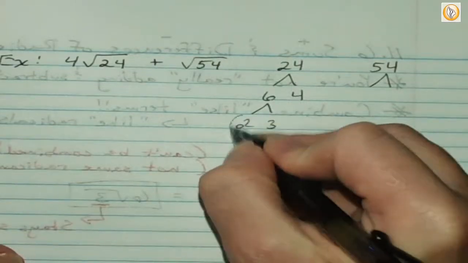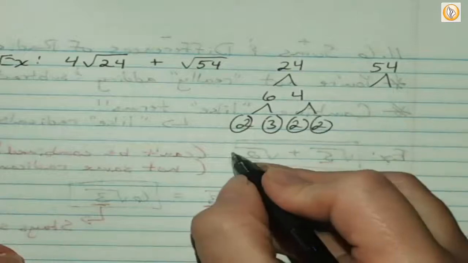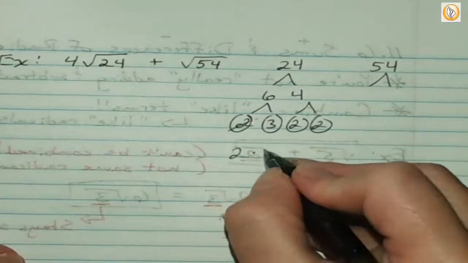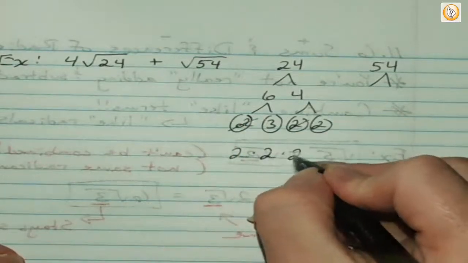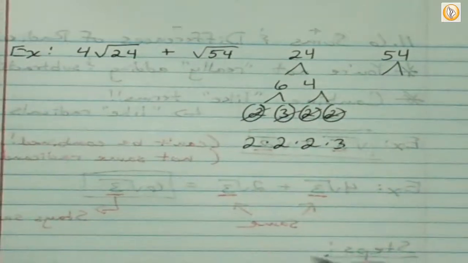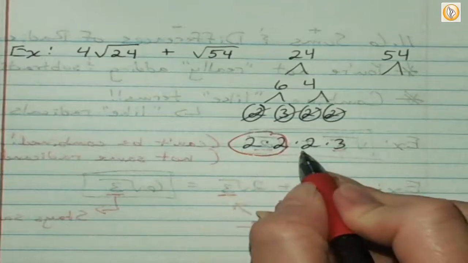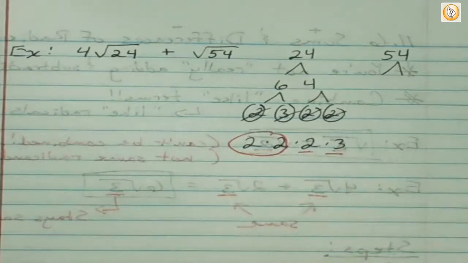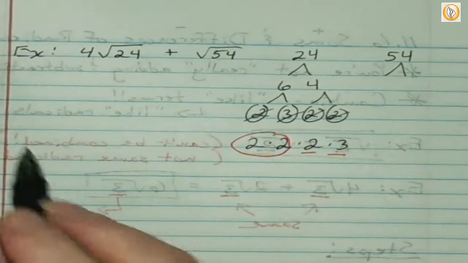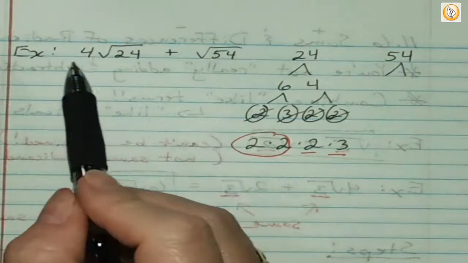And then we have 2 times 3, and then 2 times 2. So I'm writing out my prime factors and crossing out when I do them. What do I circle? And I underline the 2 and 3. So, do you remember what I do? How do I set this up?